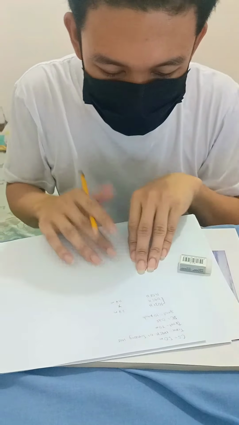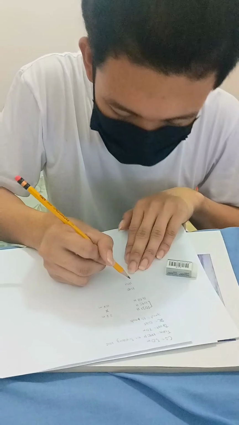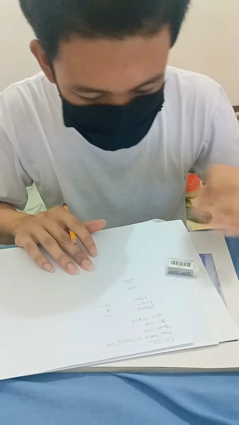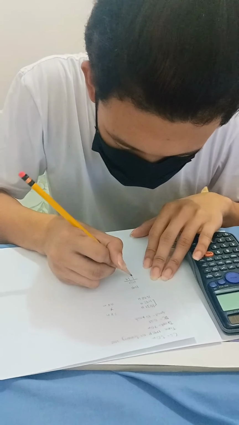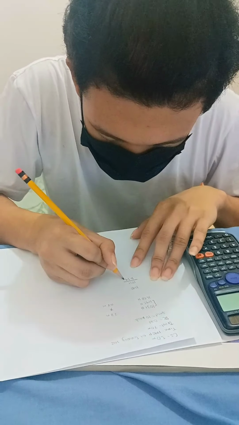What is the difference between 11:45 and 10:31? The difference is 1 hour and 1 minute.